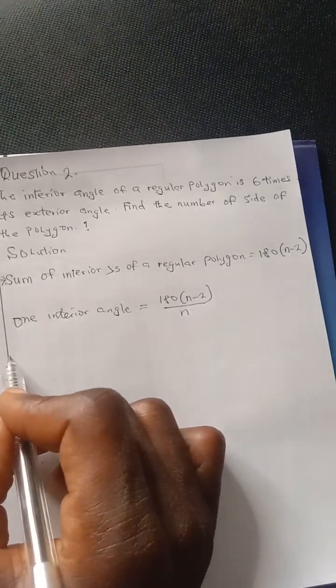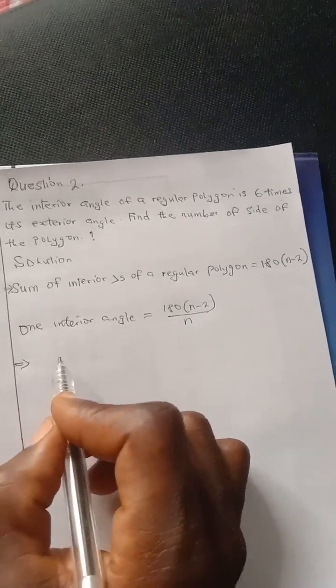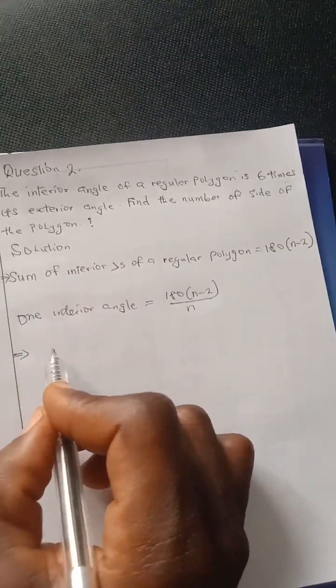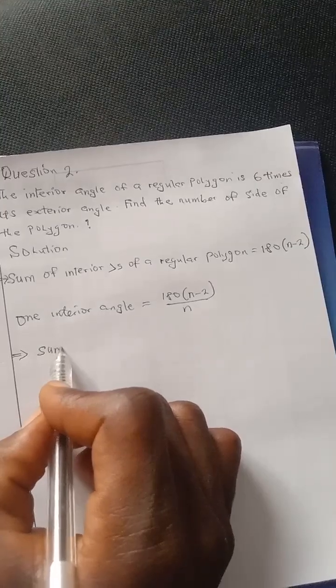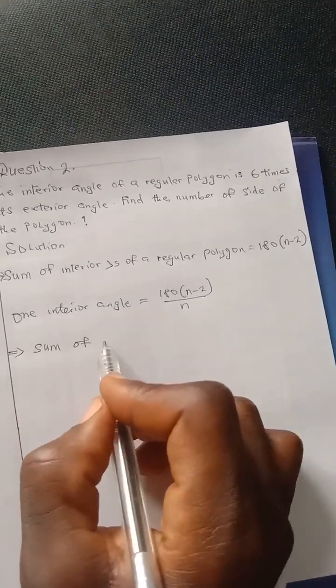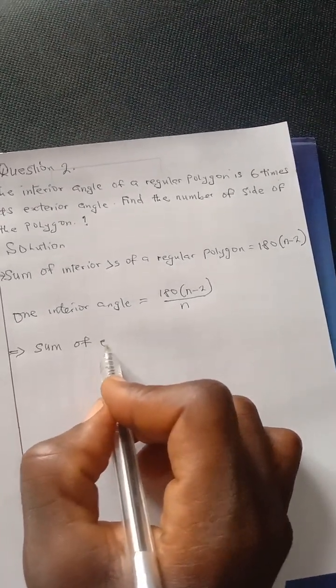And then we also formulate the second fact.